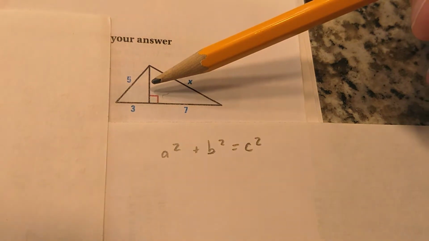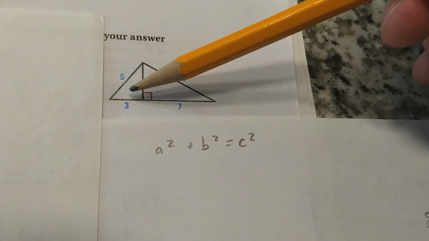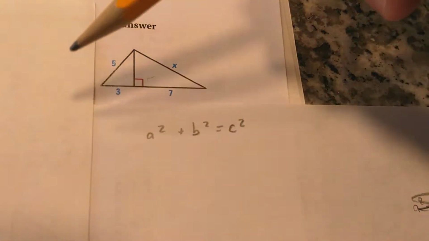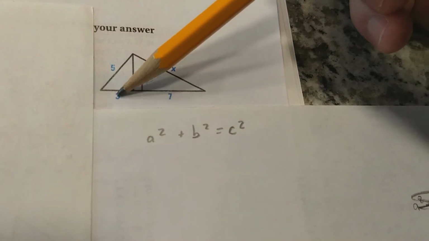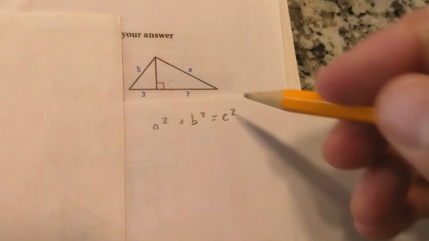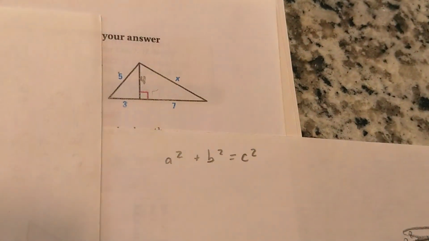So it's really a two-part Pythagorean theorem problem. I'm going to solve that side using the triangle on the left first. If you remember your Pythagorean triples, 3, 4, 5 is how we can solve that. So very quickly, if you've got it memorized, you know that that's got to be 4.